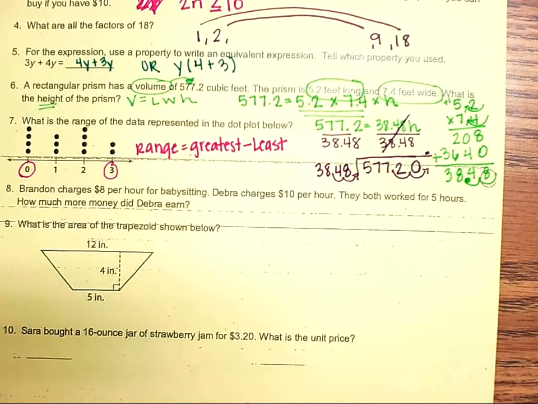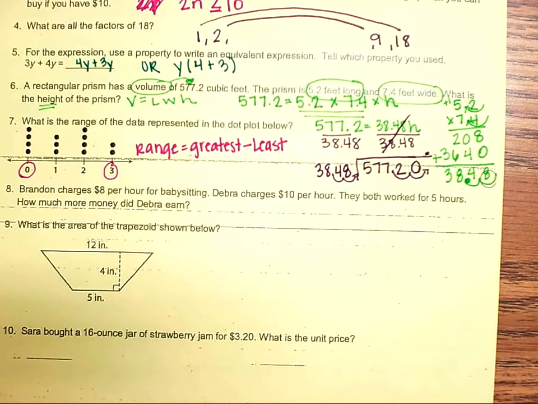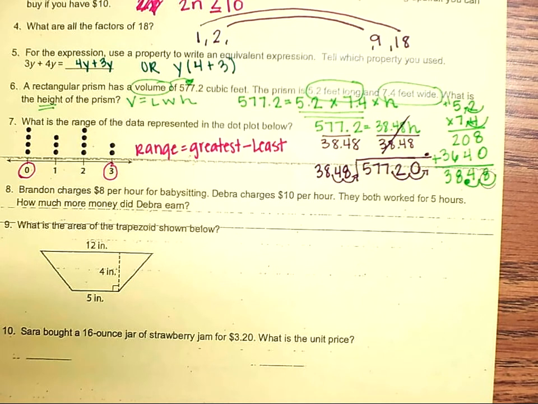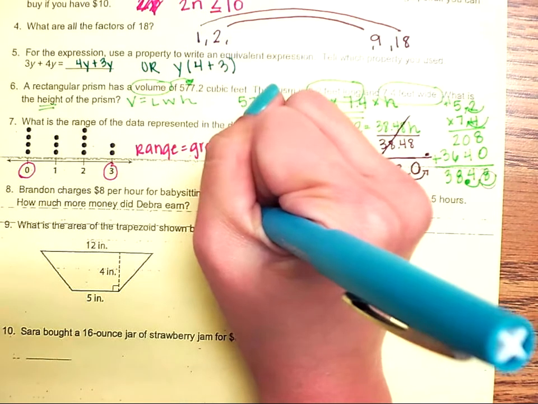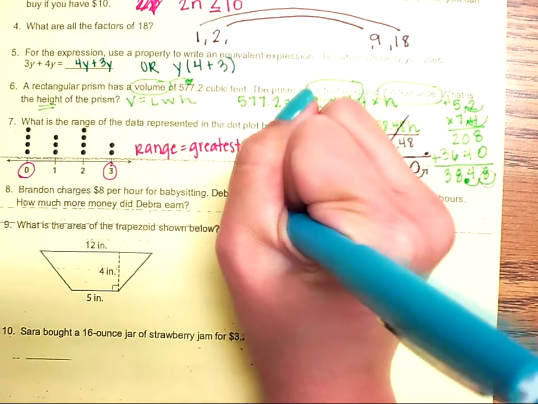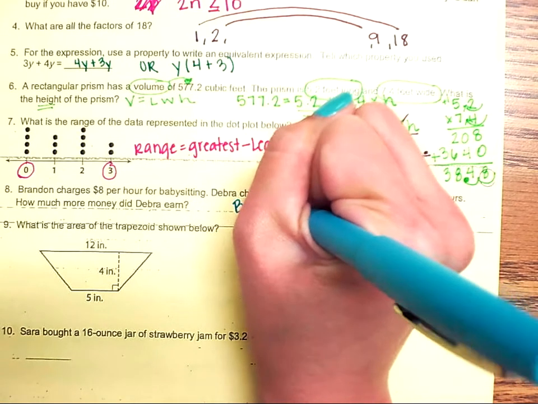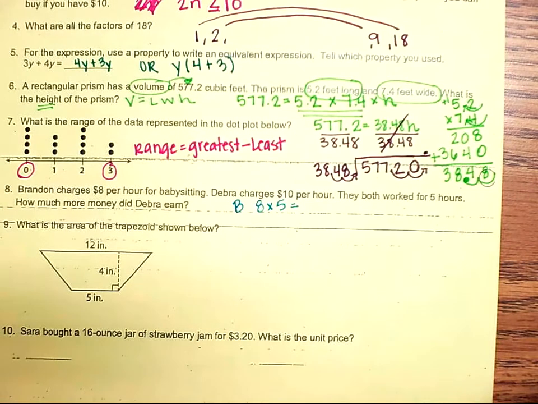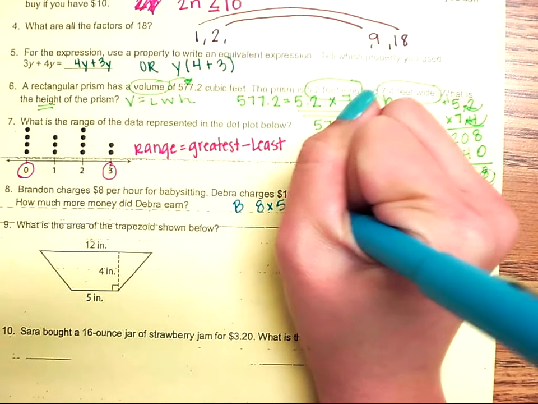Number 8, Brandon charges $8 per hour for babysitting. Deborah charges $10 per hour. They both work for 5 hours. How much more did Deborah earn? Okay, so we have to find Brandon's first. So we're going to do 8 times 5, and that's how much he makes. So he makes $40.